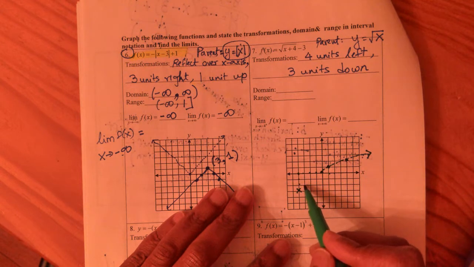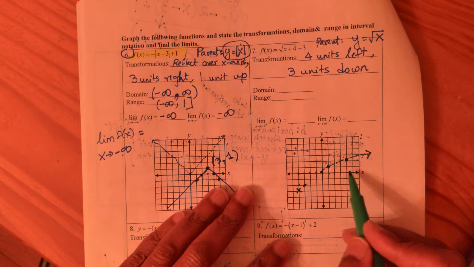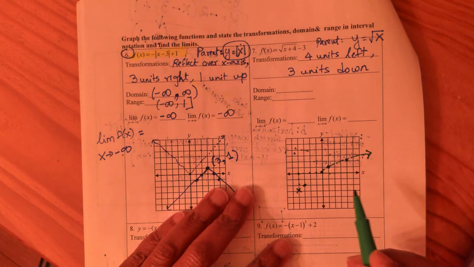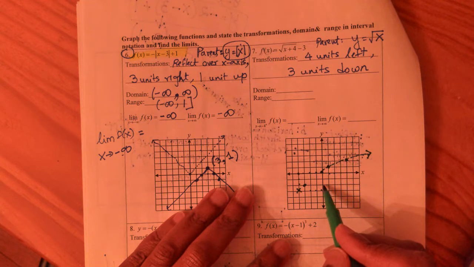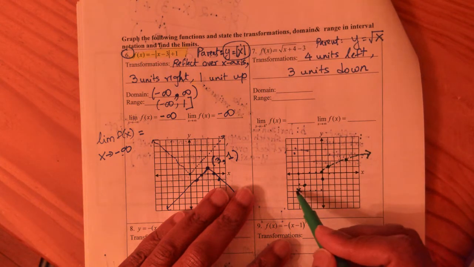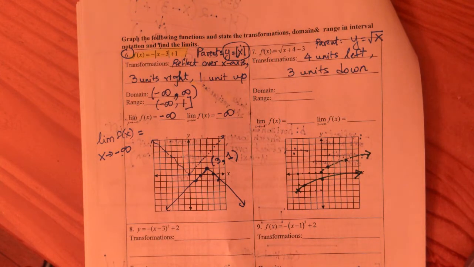So 1 across is 1, and then what did we do for the next point? We did 4 across, because remember it's square root, so you want square root of x, so square root of 4. So from here 1, 2, 3, 4, 1, 2. So this is my new one. This is the dark line. This is my new graph. So my parent, my transformed graph.